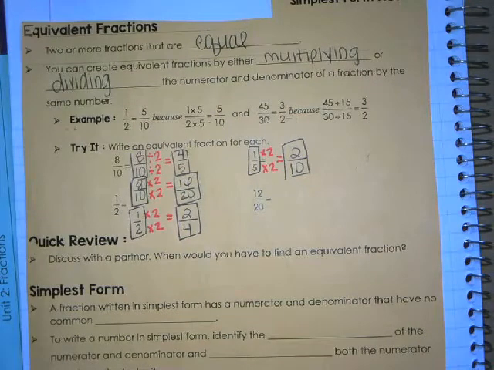Last one, 12 twentieths. Can I divide anything out of 12 and 20? Hopefully you tell me yes. Raise your hand if you know what it is. What can I divide out of 12 and 20? Eliza, what do you think? 4. What else could I have divided out? Everyone? 2.